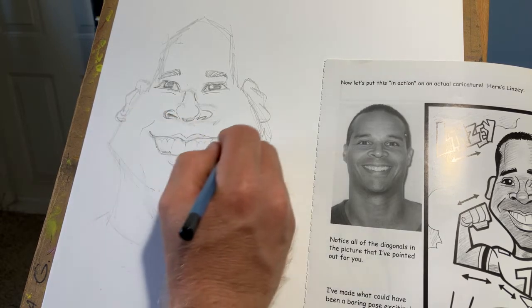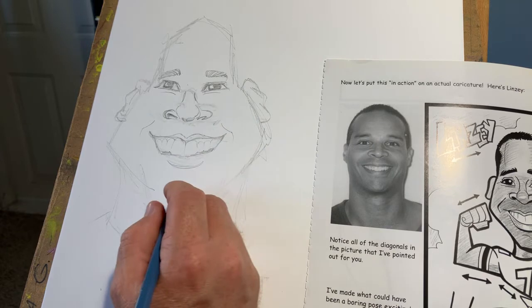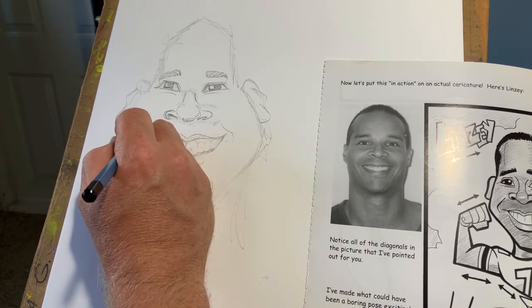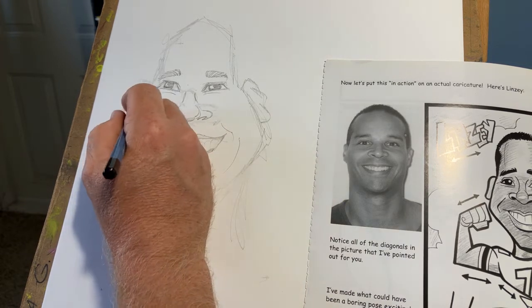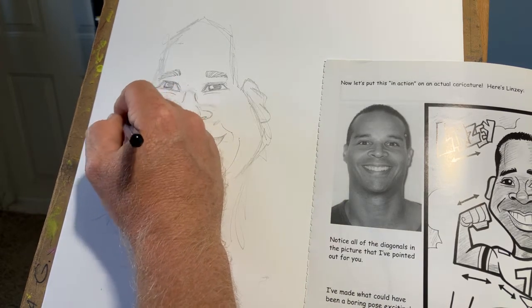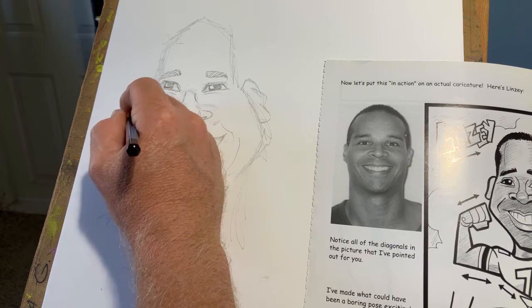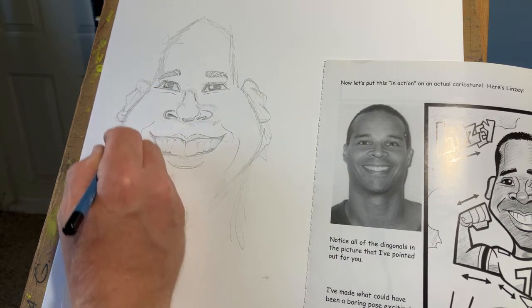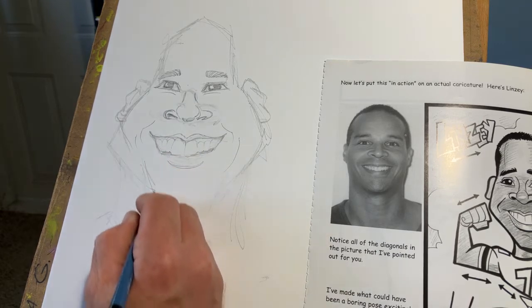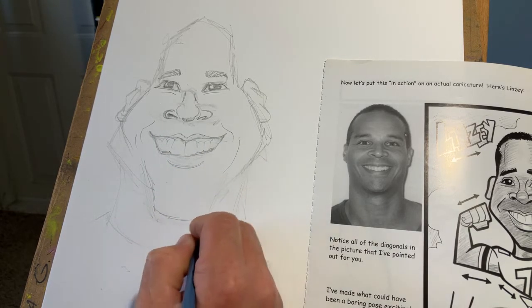Smile lines. Another emphasis over on these cheeks. Yeah, the cheeks are more wide at the top. I'm bringing this in, but it's not too defined right there, as you can see with this young man.